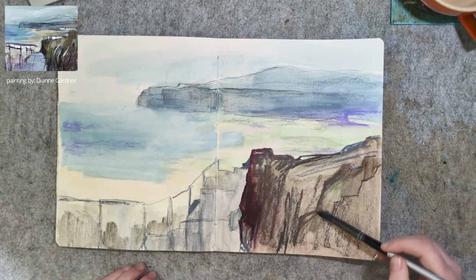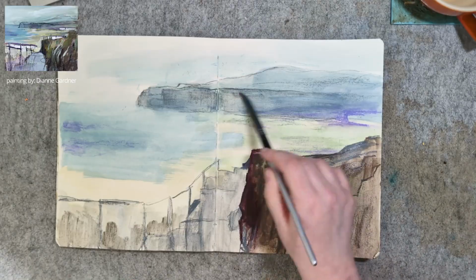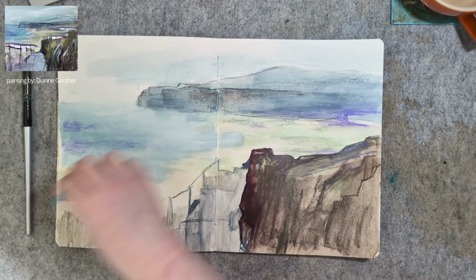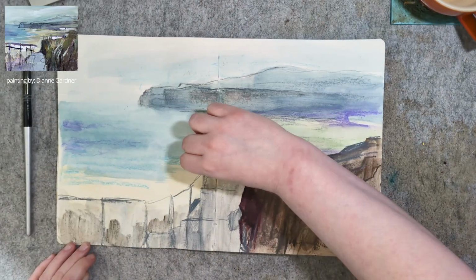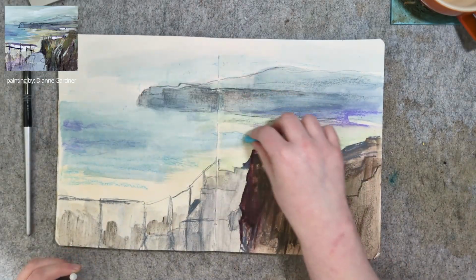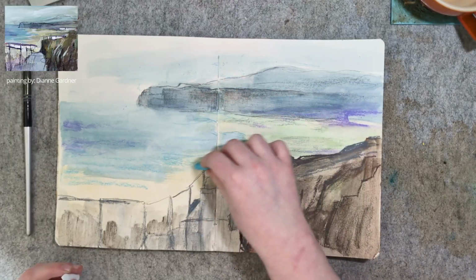So you can see here, I'm just adding water over the sepia, but I'm not really washing it out too much. I want to keep the rough marks in because this is a really craggy piece of rock. And now I'm starting to add a little bit more blue into the water here. I just want to get a little bit more depth to the colour.